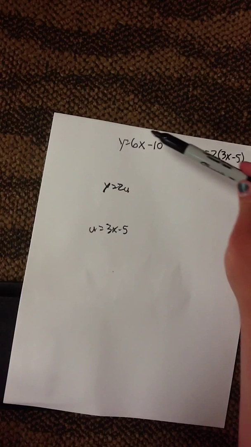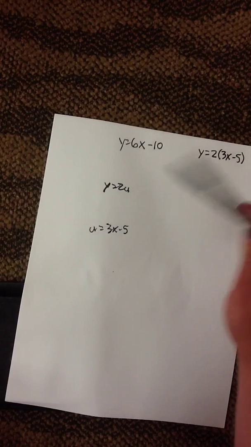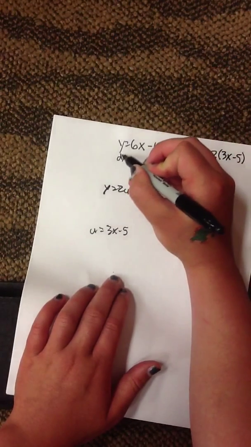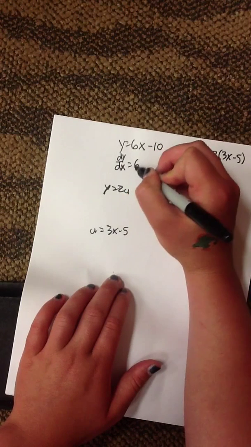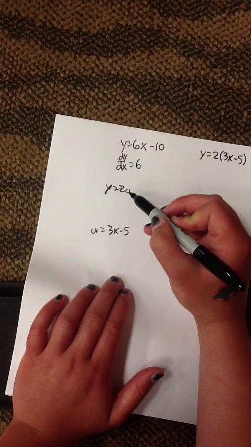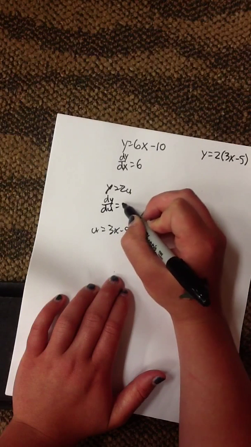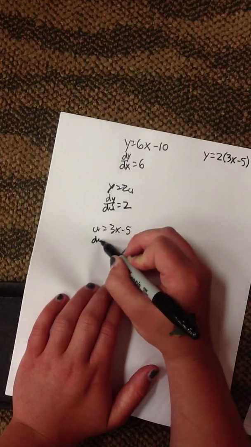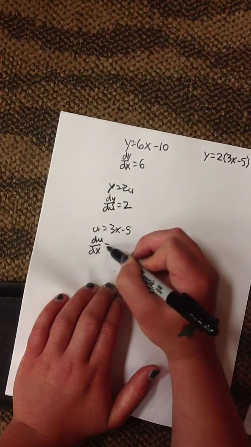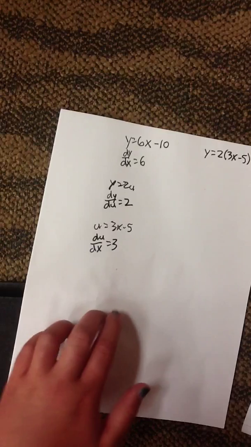So we know how to find the derivative of all of these. dy dx here is equal to 6. Differentiating with respect to u, the derivative is 2. And down here, du dx equals 3.